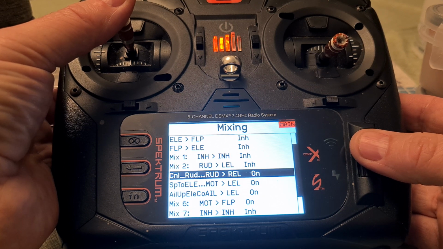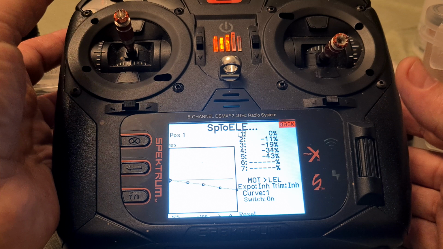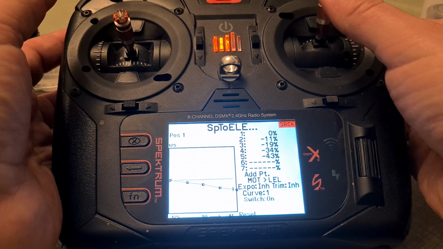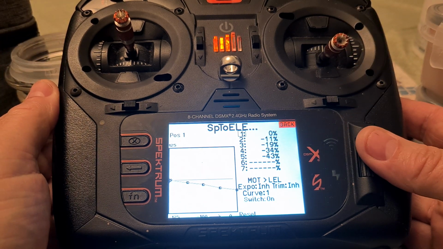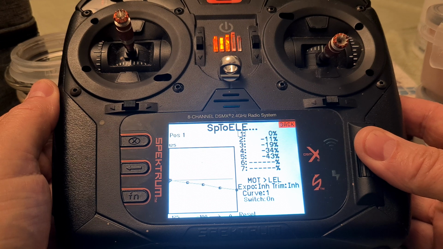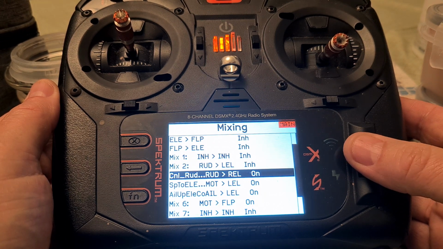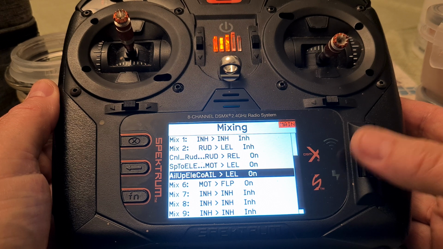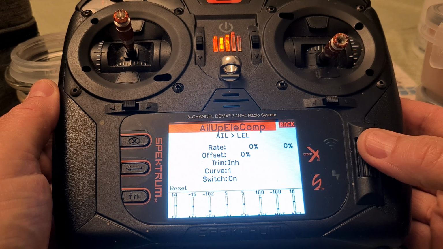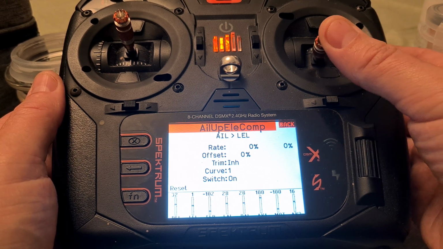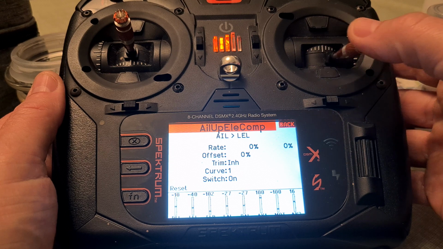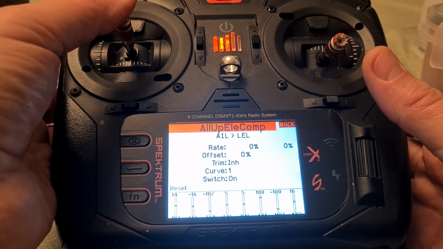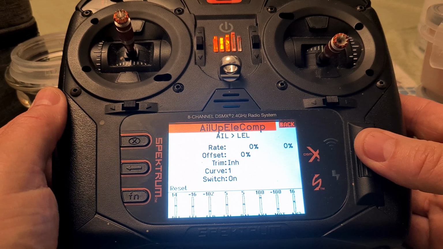What's this one? So that's that one. This is my spoiler curve there when I open the spoiler to elevator. That seems to work quite well. This one, I think I might have just trialled this, so aileron to elevator compensation, so that if I was doing some thermal turns or something, I could apply a little bit of elevator in there, but I haven't used it yet.